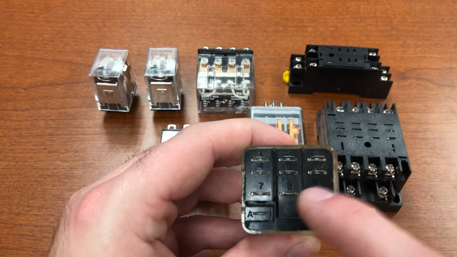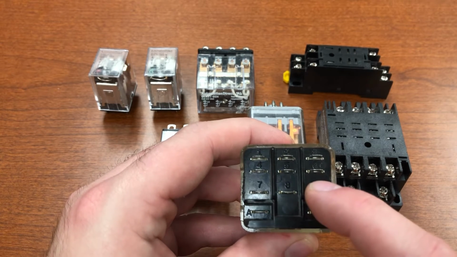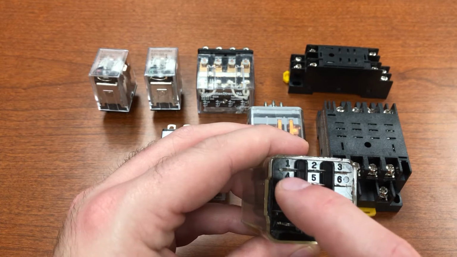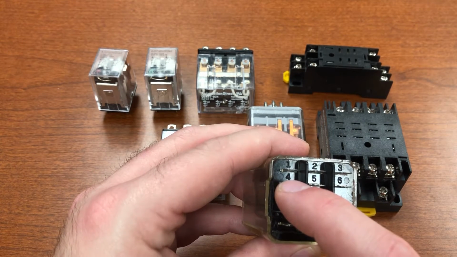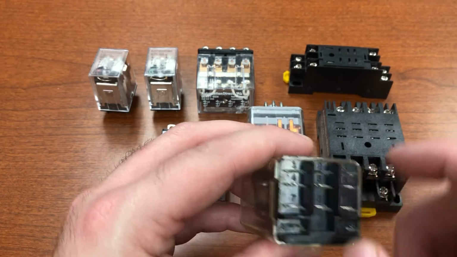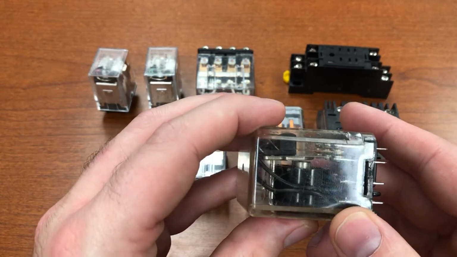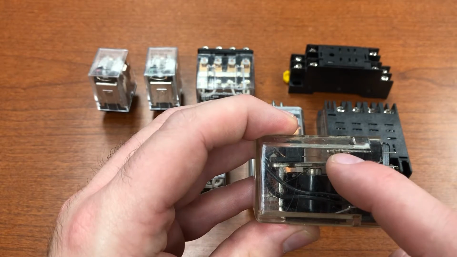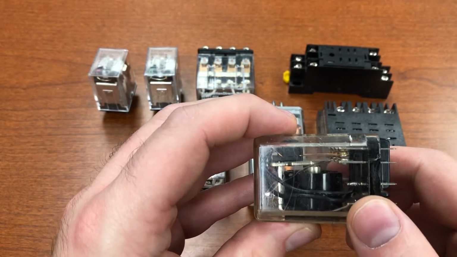So we're always going to use this 7, 8, and 9 for our power coming in, and then we pick which one of these top ones we want to use based on whether we want it to be normally open or normally closed. So if you look here, you can actually see that the contacts are touching the top.